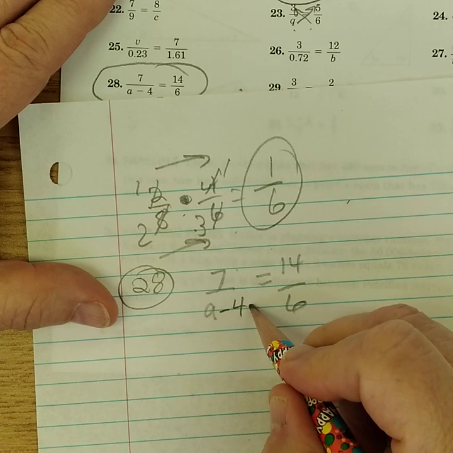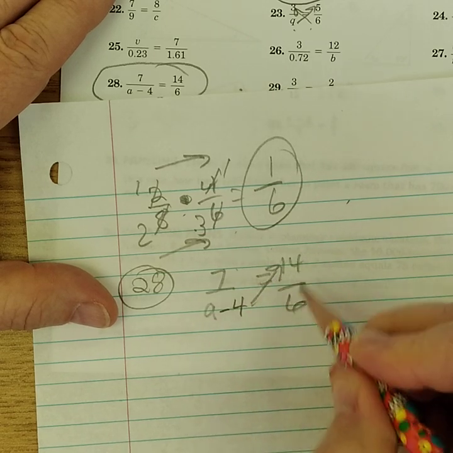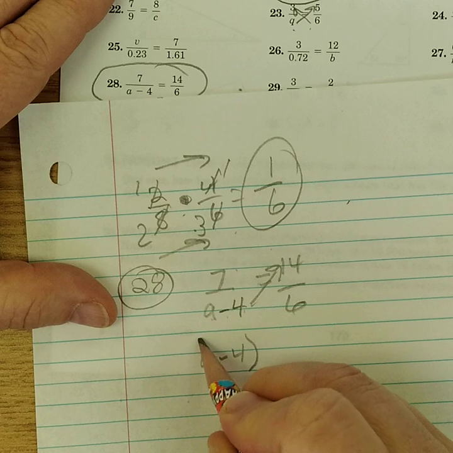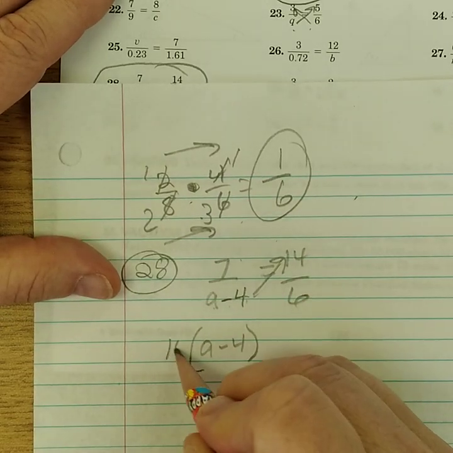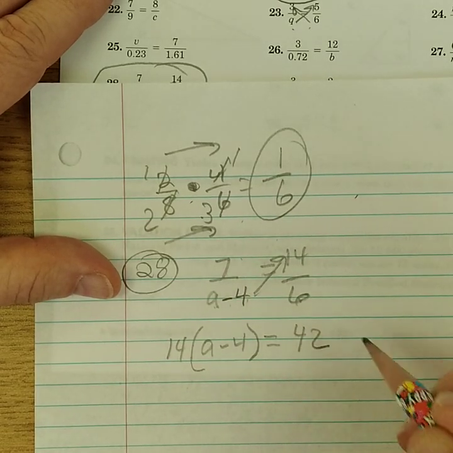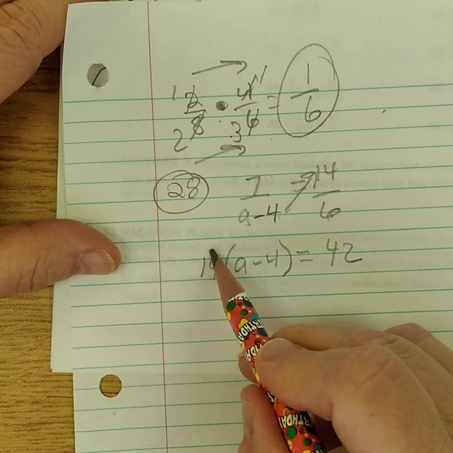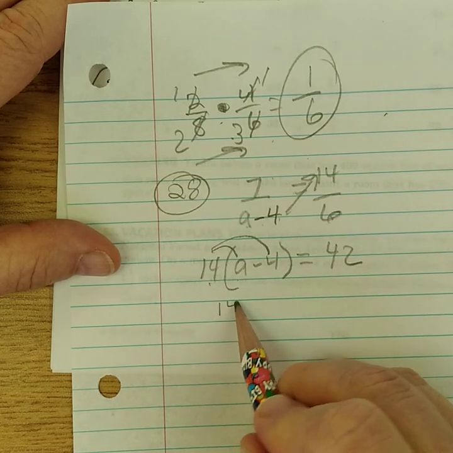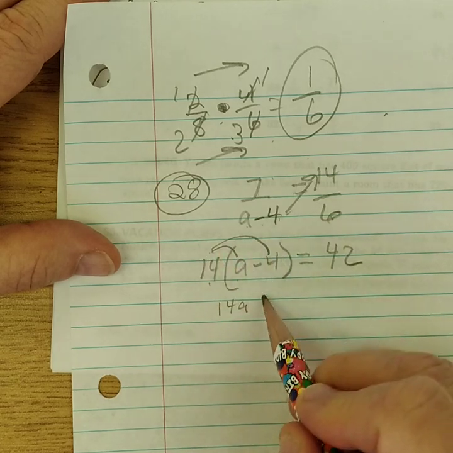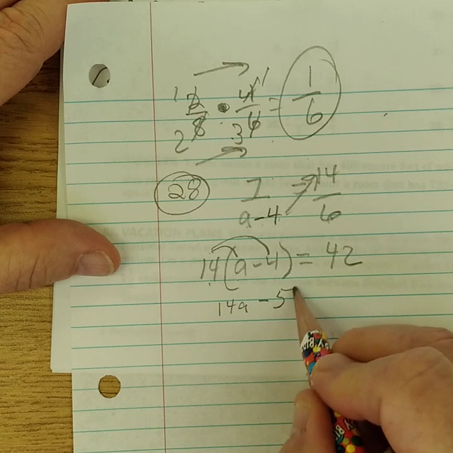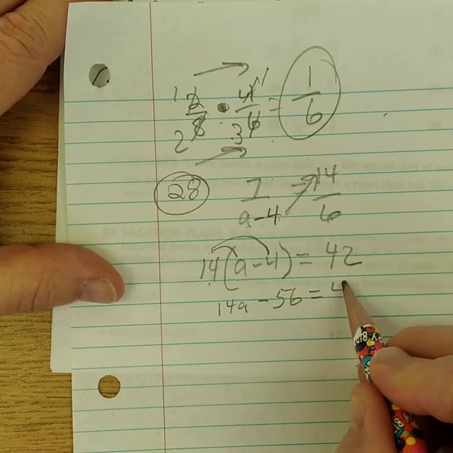So I usually start at the bottom left and go up towards the right. So we're going to go a minus 4, putting parentheses around that, times 14 equals 6 times 7. Well, I know that's 42, so I'm just going to put 42. Now we're going to distribute the 14. You should be looking at your paper, not at the video, and you should be doing this along with me. 14 times a is 14a, and then 14 times negative 4 is negative 56. Then equals 42.